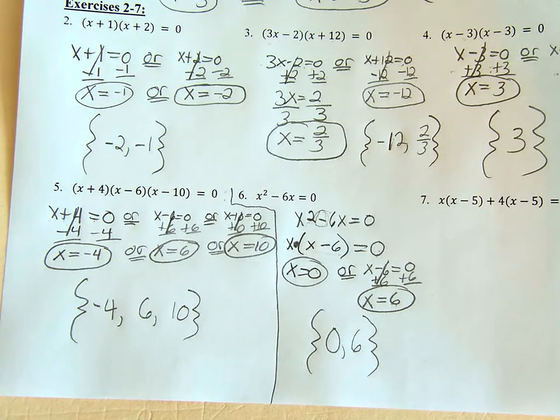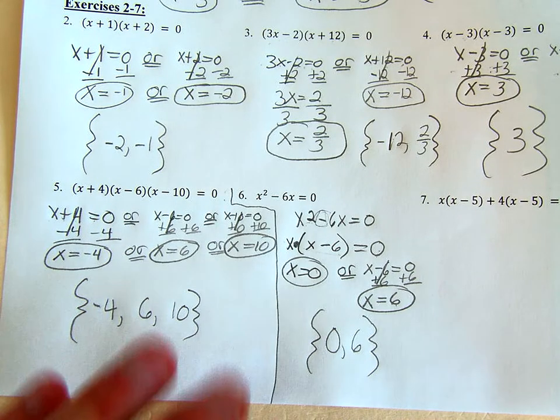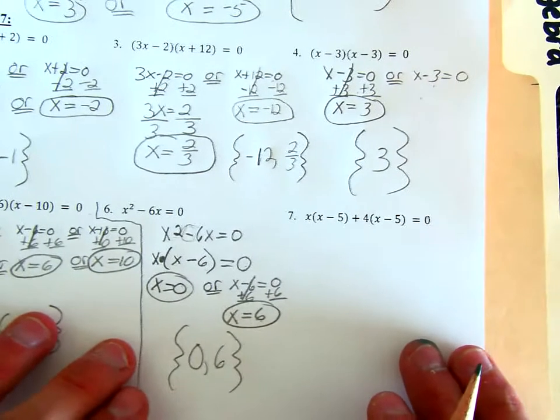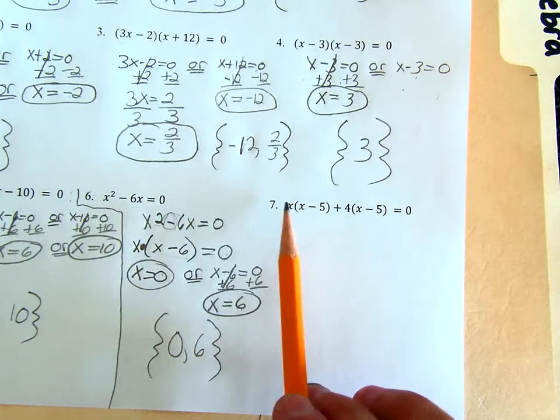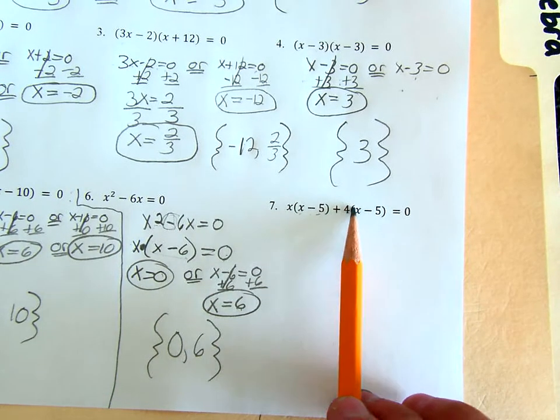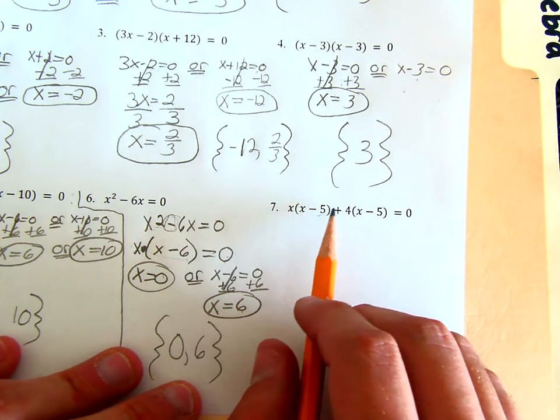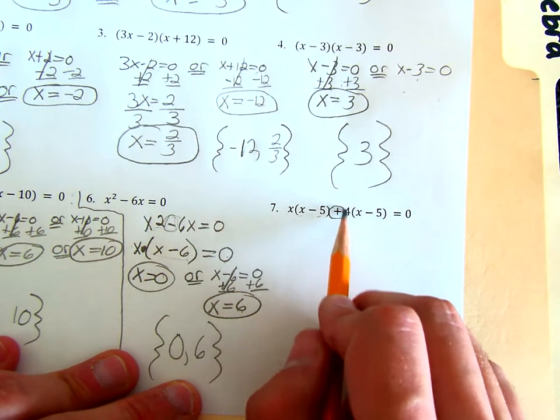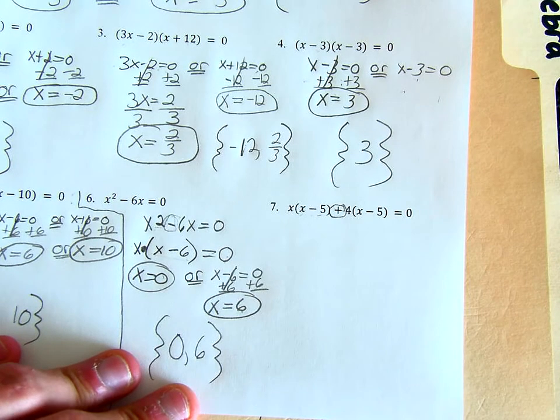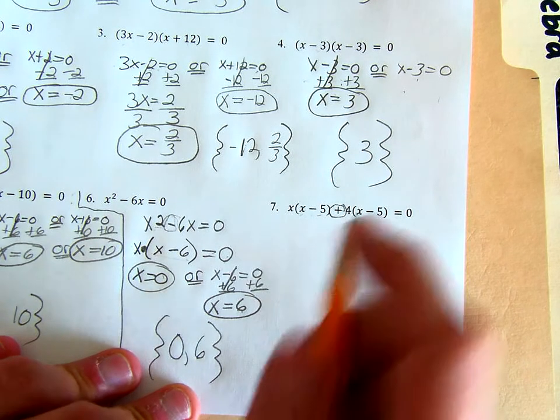Okay? Now, for number 7, we have that x times (x minus 5) plus 4 times (x minus 5) is equal to 0. So in this case, we'll have to look at, first, what do we have? We have addition in the middle. We don't have multiplication. So what could we factor out? What's common between the two quantities?